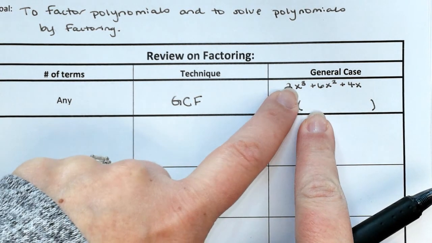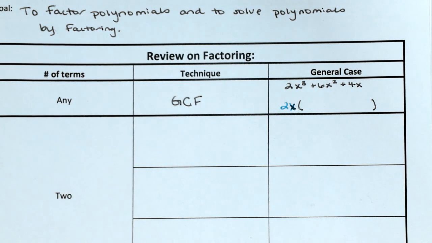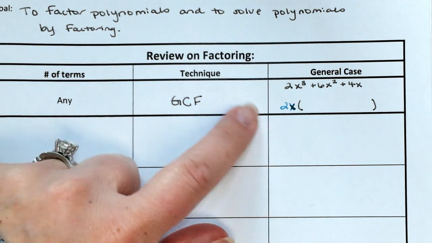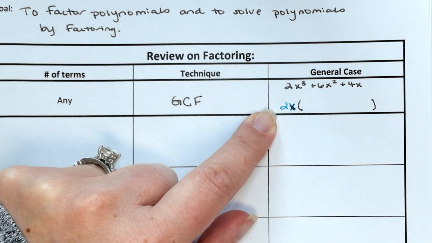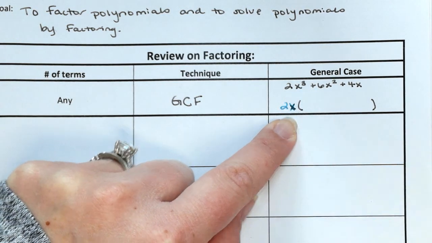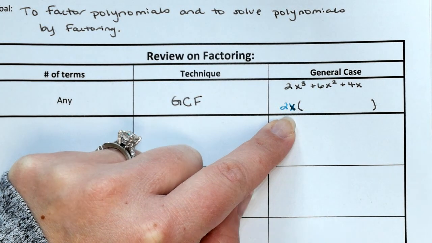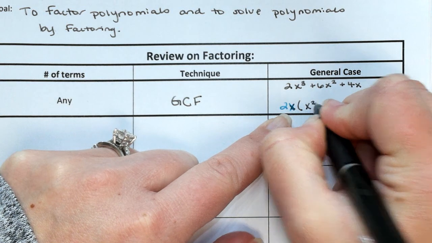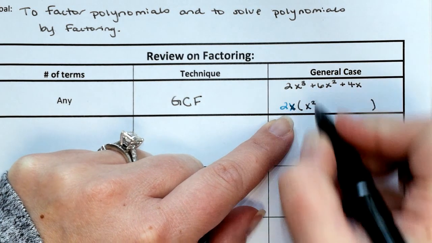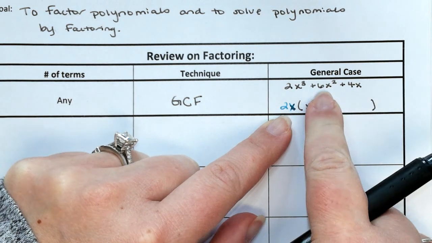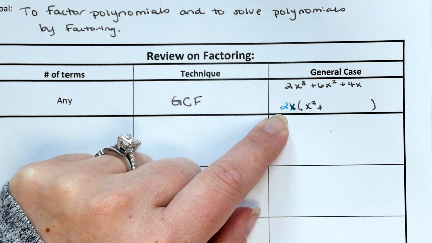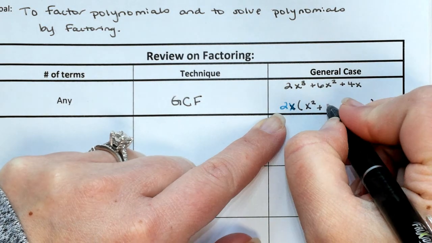2x times what would give you 2x to the third? Well, it would have to be a 1 because 2 times 1 is 2. X times what would give you x to the third? X squared. So we know that first term is x squared. There's a plus sign. 2 times what would give us 6? 3.